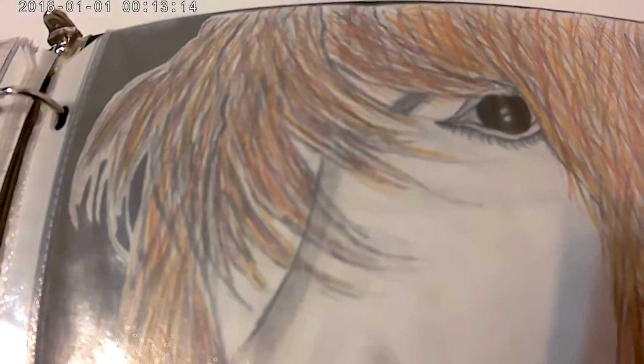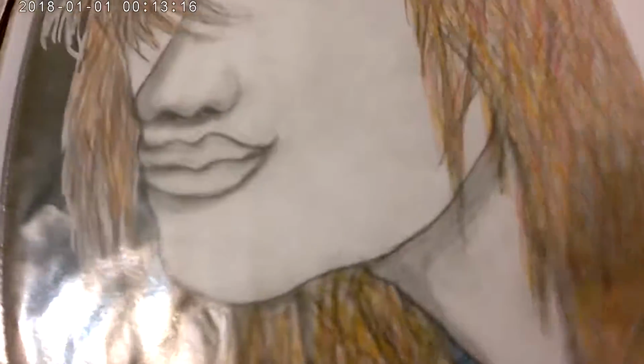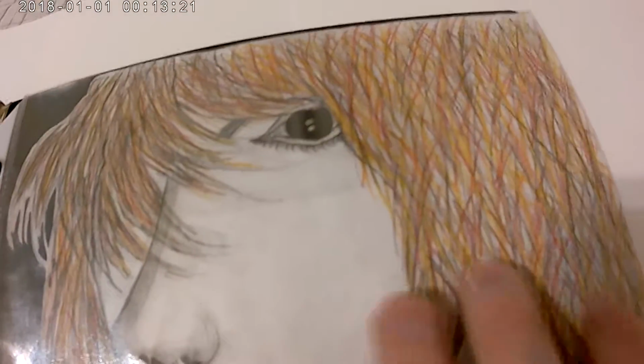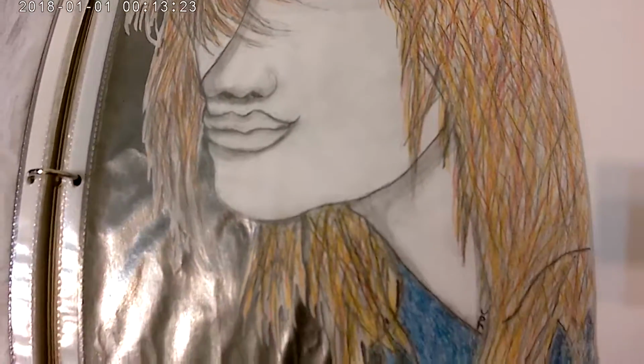Alright, so I did a lot of detail work in the hair. There are different colored pencils as well as different line work. Value in the hair. People, when they look at this, not always, but a lot of people talk about how good I did her hair, and they liked how I did that.